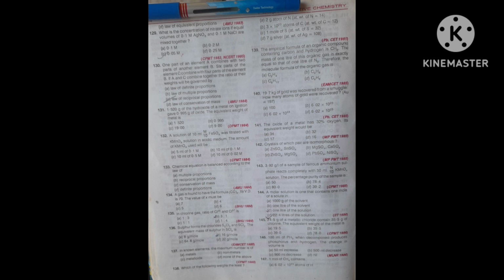Three products it will give. The fourth product will be oxygen atoms. The balanced equation you will get is 2 KMnO4 plus 3 H2SO4 giving K2SO4 plus 2 MnSO4 plus 3 H2O plus 5 O, nascent oxygen.